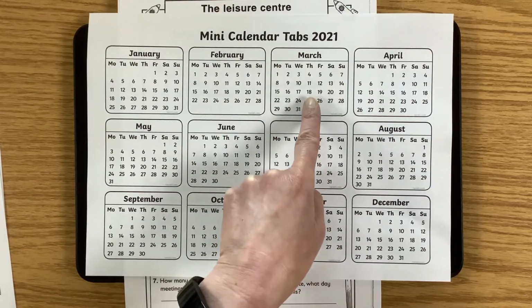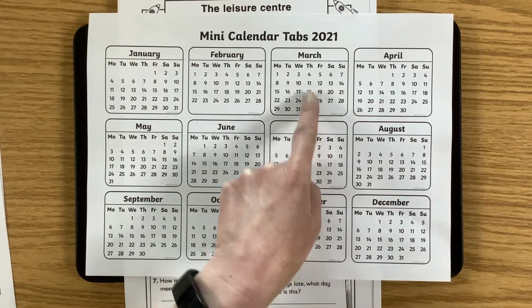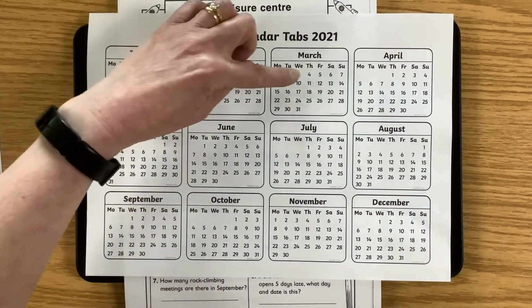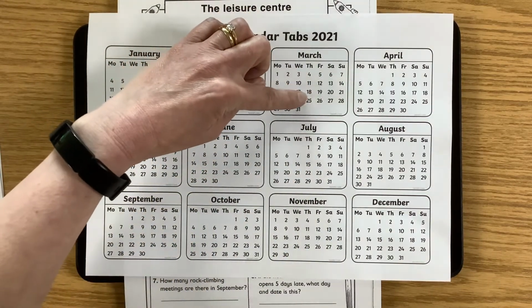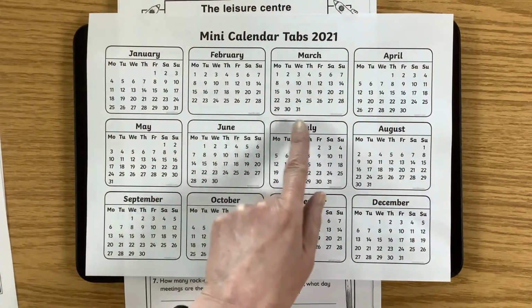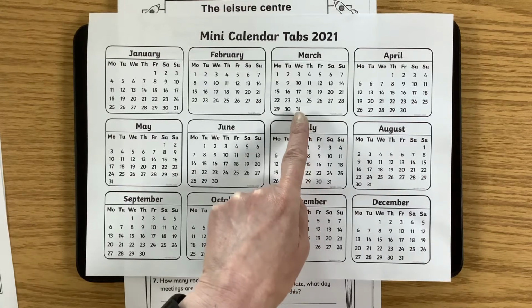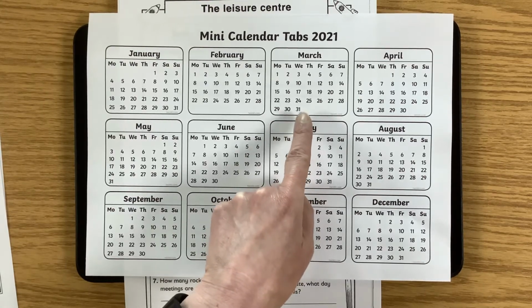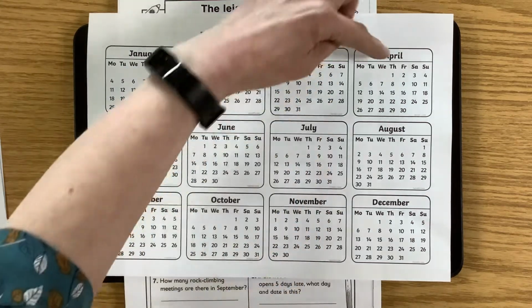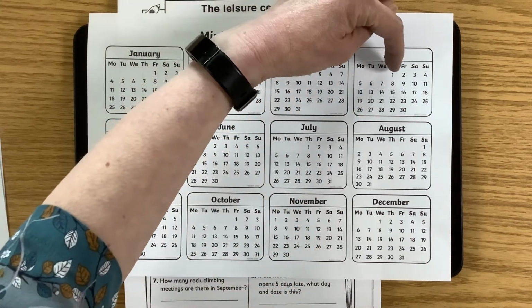Today is Thursday the 18th of March, so there we are, there's Thursdays, there's the 18th of March, and I can see that the other Thursdays in March are the 4th, the 11th, the 18th and the 25th. Now, I can see that March finishes on a Wednesday. There are 31 days in March, so March finishes on a Wednesday, which means that the next month, April, has to start on the next day, which is Thursday. So April starts on a Thursday.